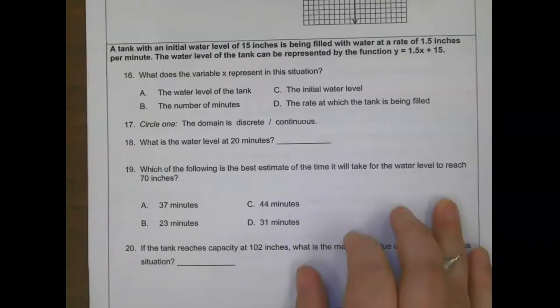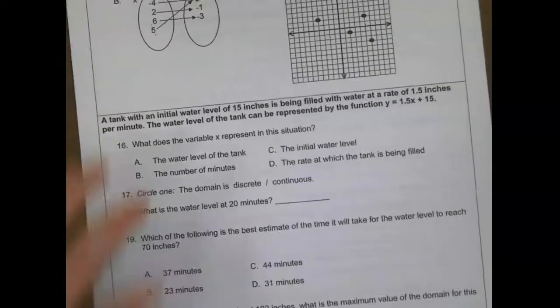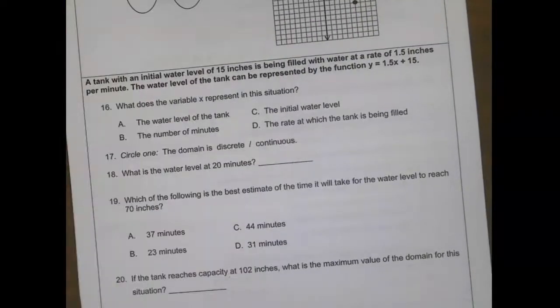All right. Let's move on to discrete versus continuous and word problems involving both of those. So let's look. A tank with an initial water level of 15 inches is being filled with water at a rate of 1.5 inches per minute. The water level of the tank can be represented by the function 1.5x plus 15.